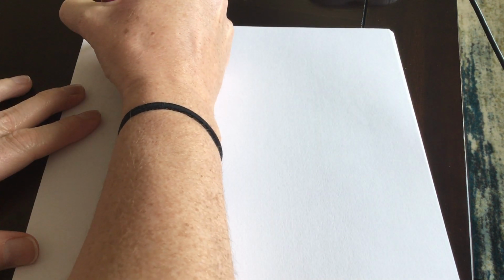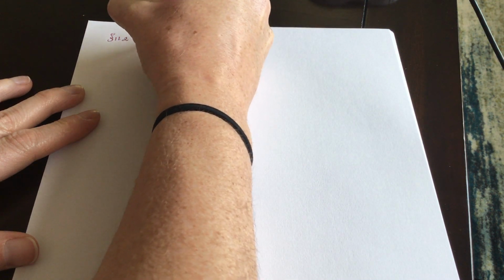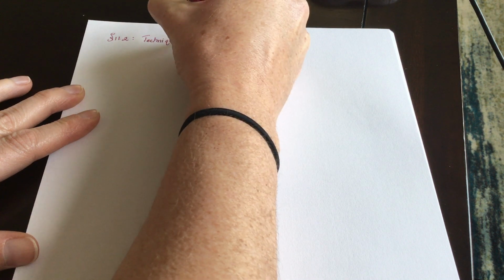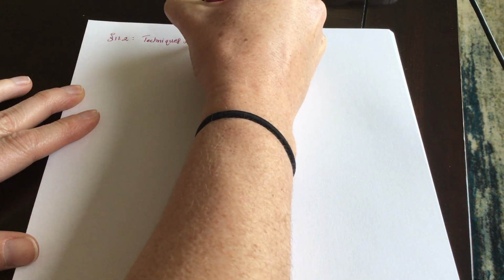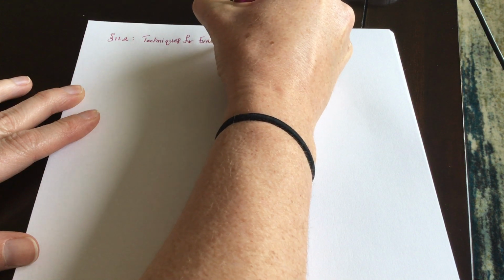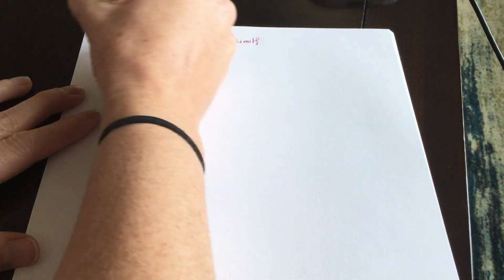All right, my friends, let's take a look at section 11.2. It is called Techniques for Evaluating Limits. All right, and you already have some techniques for evaluating limits.